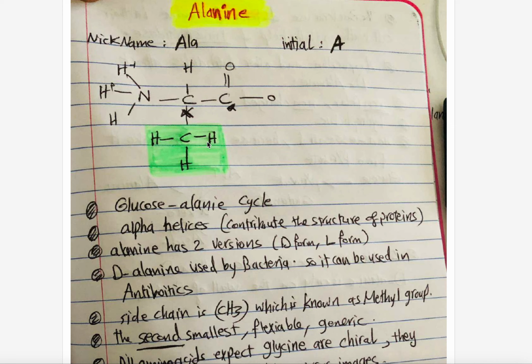It contributes to the structure of protein, of course, and alanine has two versions, D form and L form. That's why glycine doesn't have this form, because it's achiral. Glycine is achiral because there is no D or L form. There is nothing called a mirror image, but alanine has two versions, D form and L form. More common is the L form. D means dextro, that means it rotates to the right, and L form means it rotates to the left.